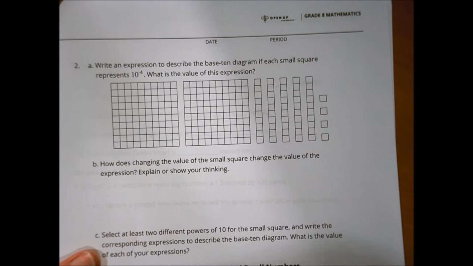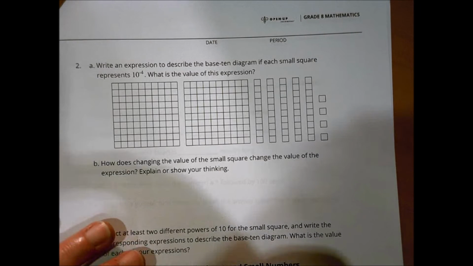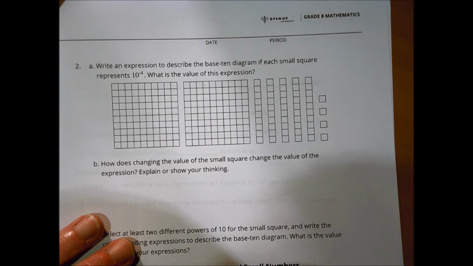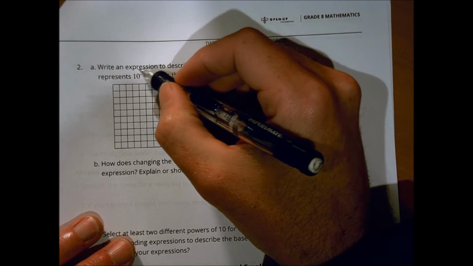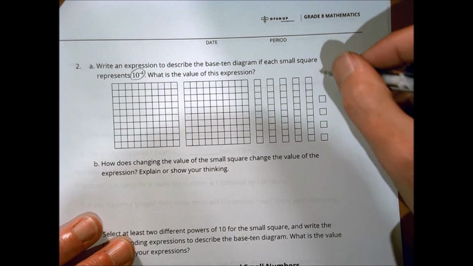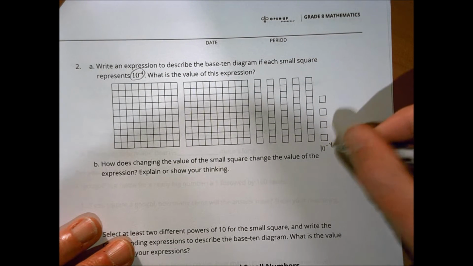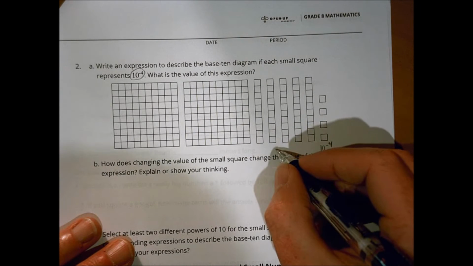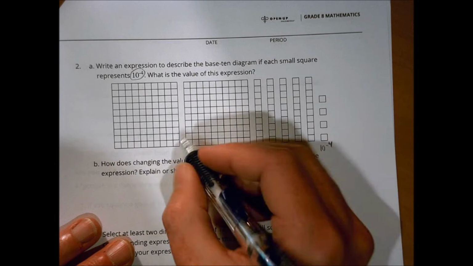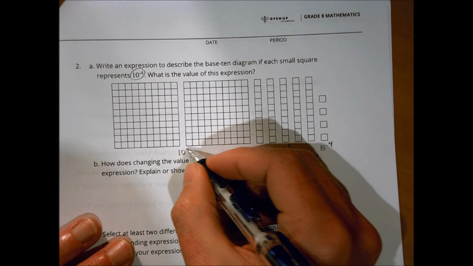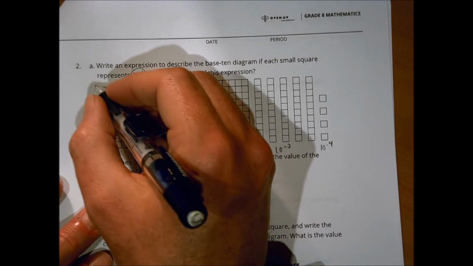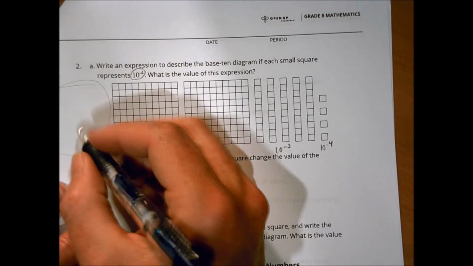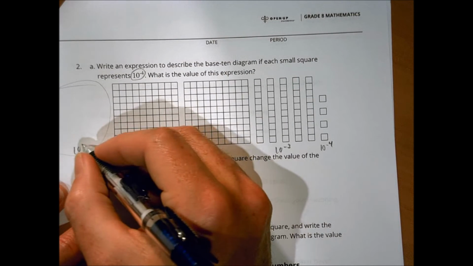There we go. It says, write an expression to describe the base 10 diagram if each small square represents 10 to the negative 4th. So if this right here is 10 to the negative 4th, because it's going to be negative, that means that this part right here is 10 to the negative 3, this part right here is 10 to the negative 2, and we don't have a space right here, but this base holder is 10 to the negative 1.